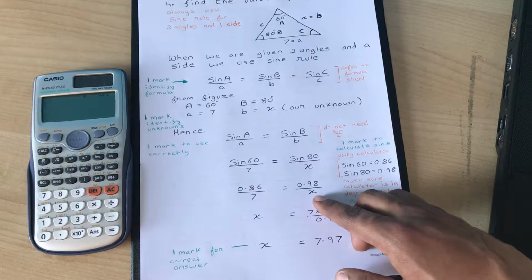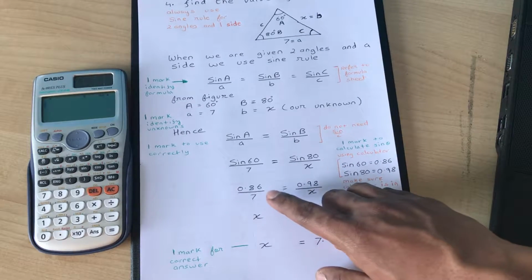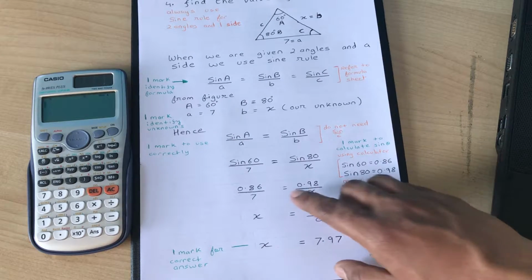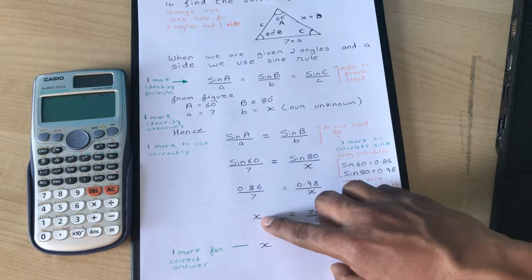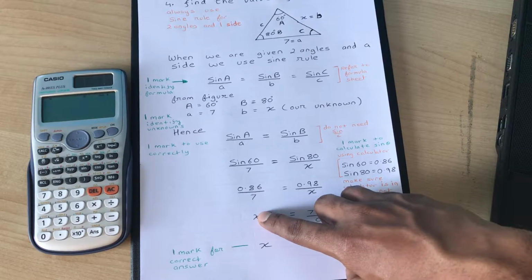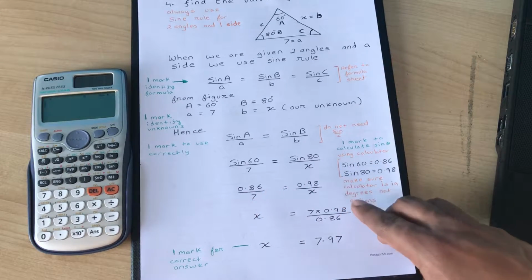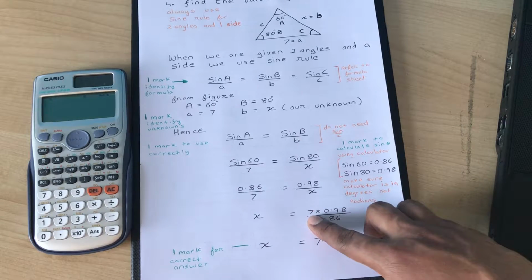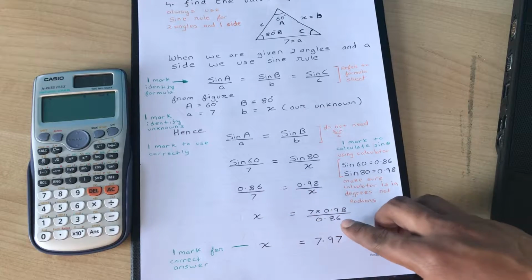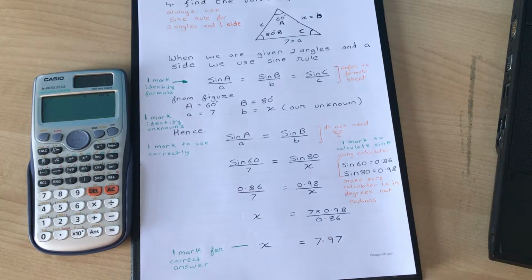Now x here is in the denominator, so our target is to get all the known values, that is the numbers, on one side and the unknowns on the other. So x will go on the other side of the equal sign on top. Because it is being divided here, it goes in the numerator on the other side. And 7, because it is in the denominator, will go in the numerator over here. And 0.86, because it is in the numerator, goes in the denominator. Now this number you can calculate using your calculator.